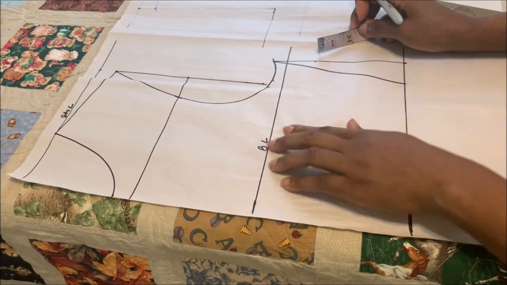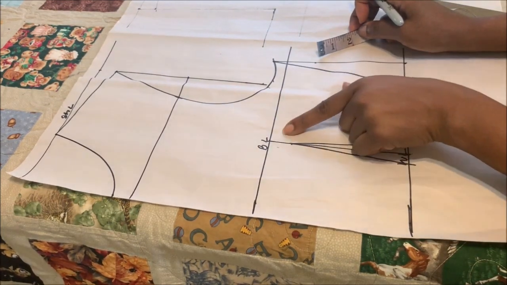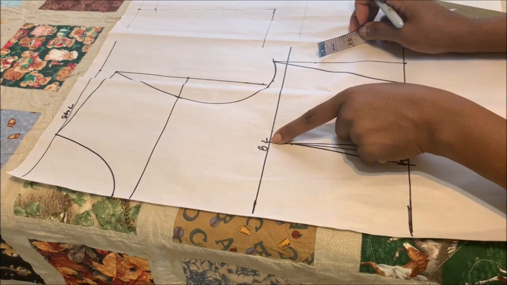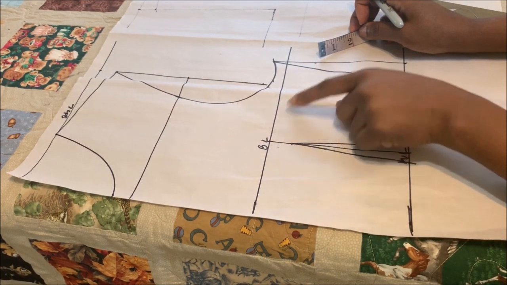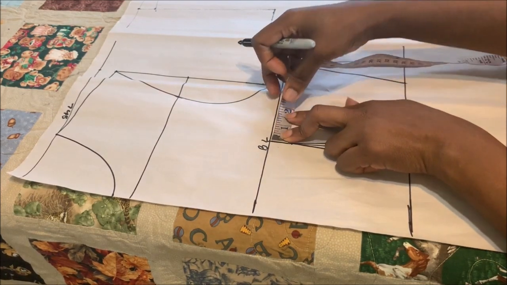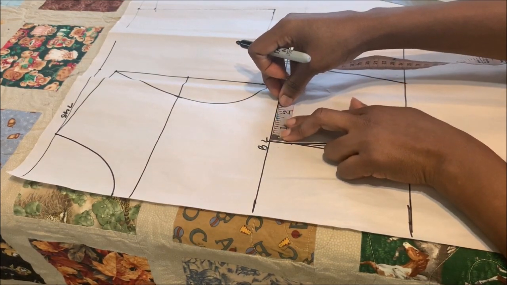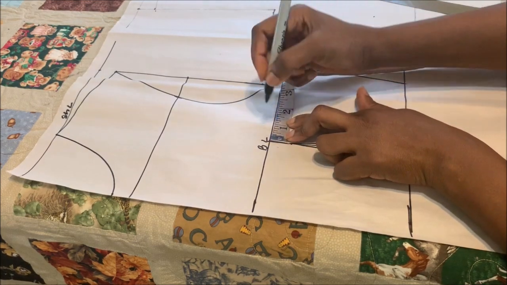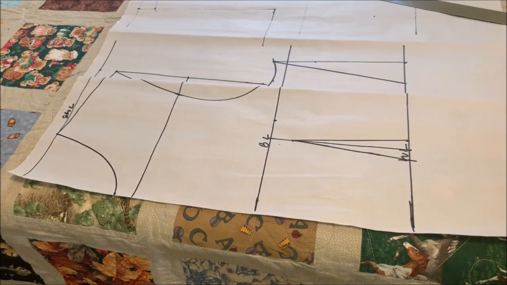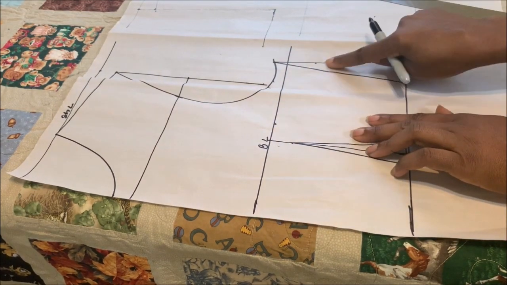and then again the side dot is going to start from the nipple point here. You're going to mark 1 inch because that's where the dot will start. So we mark 1 inch right here. Then you're gonna use your ruler and connect here.